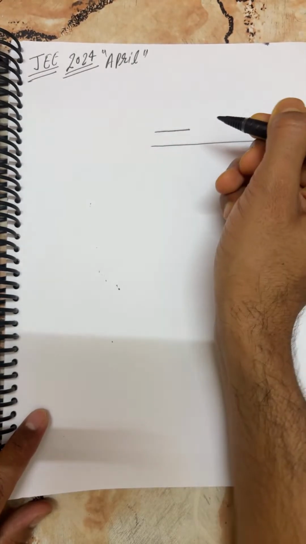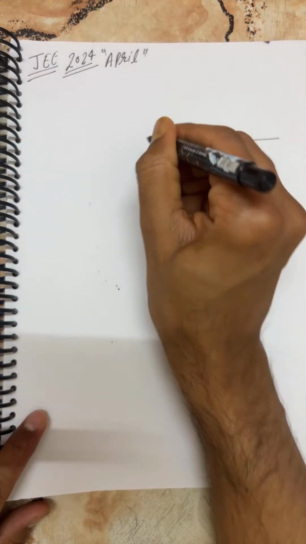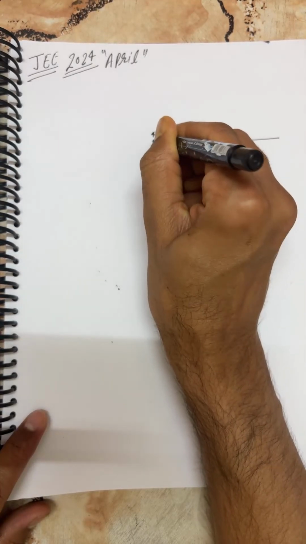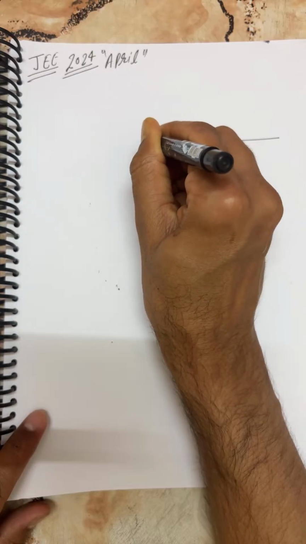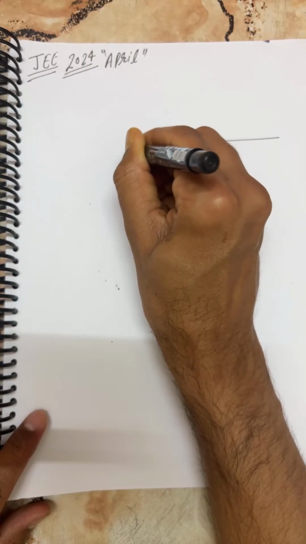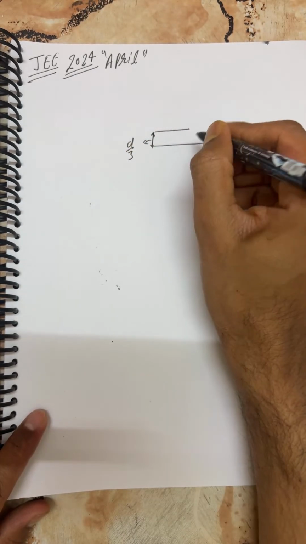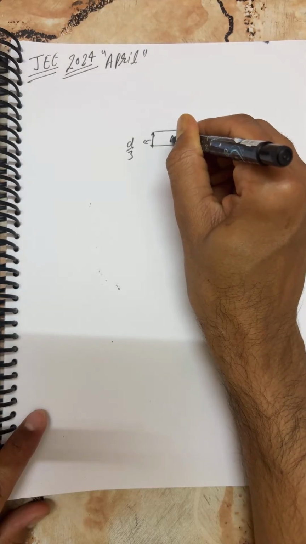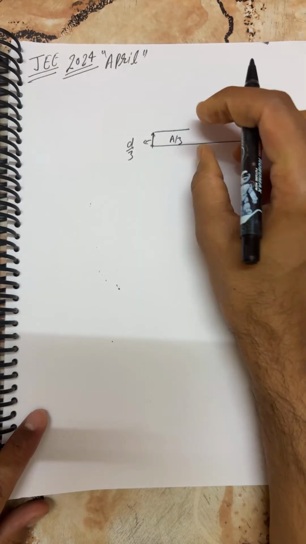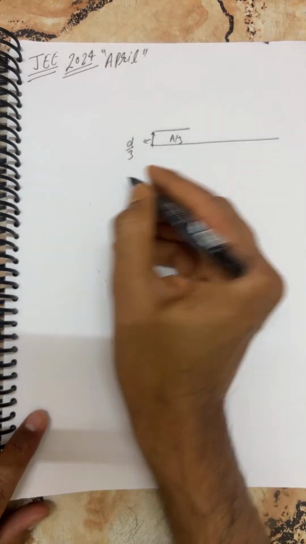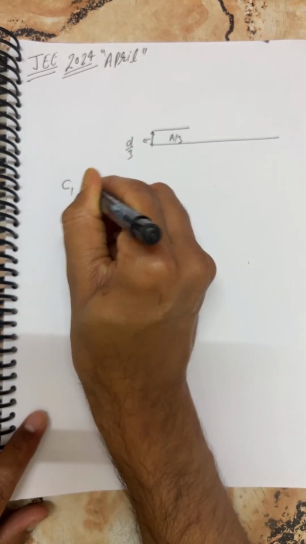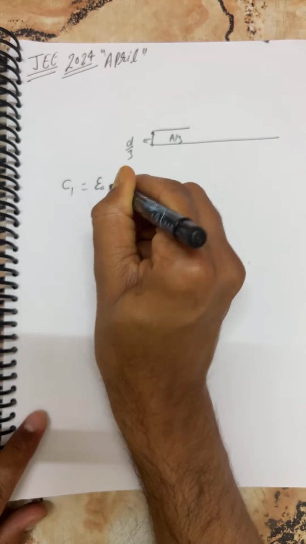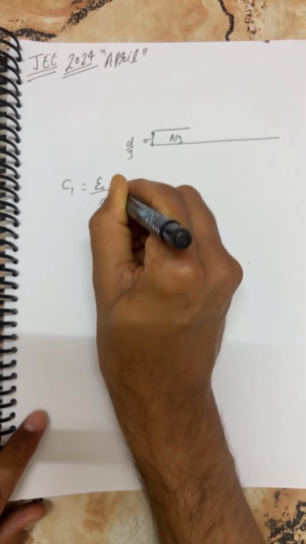Beta, this is the first capacitor. This separation is mentioned, kids. D by 3, and the area you can take as A by 3. For this first capacitor, you can write C1. C1 is what? Epsilon naught into A by D.